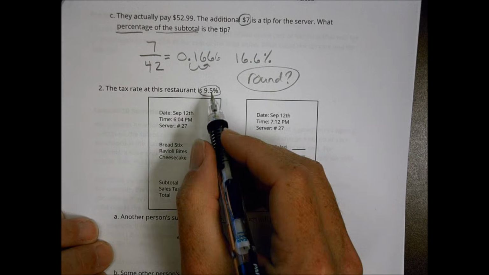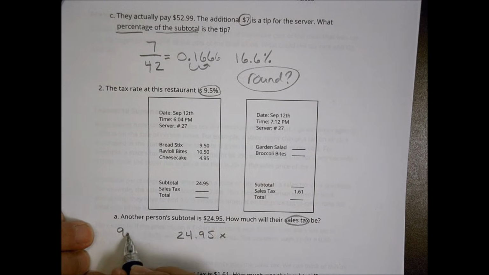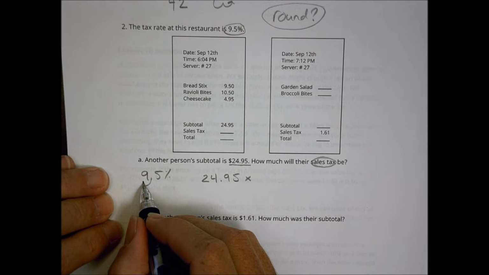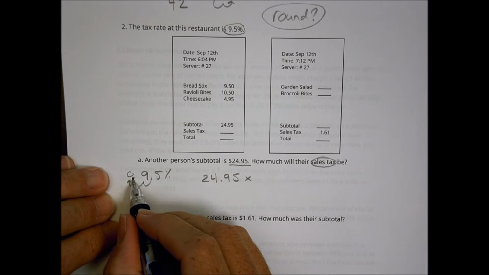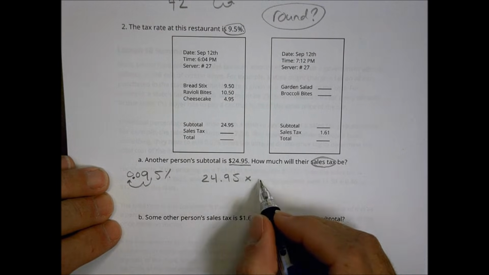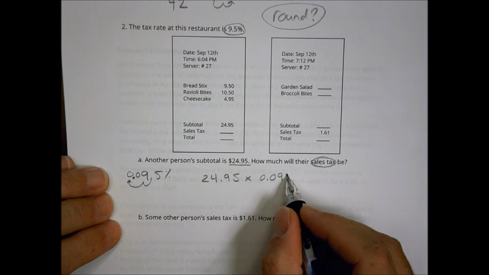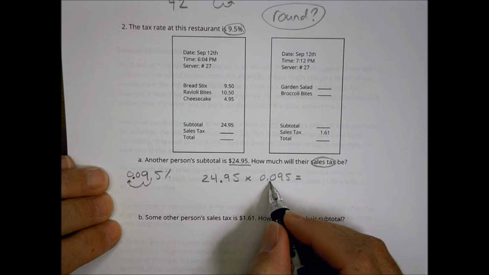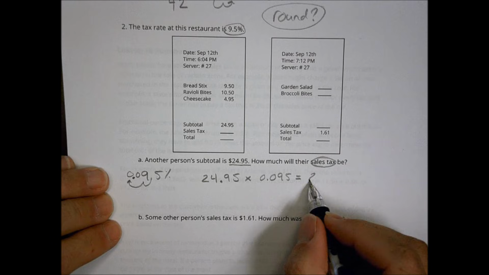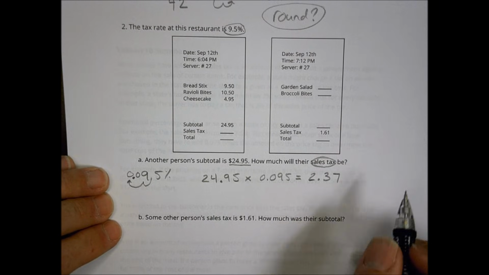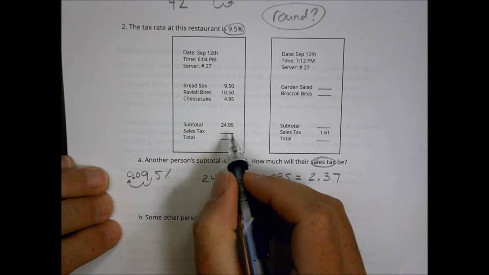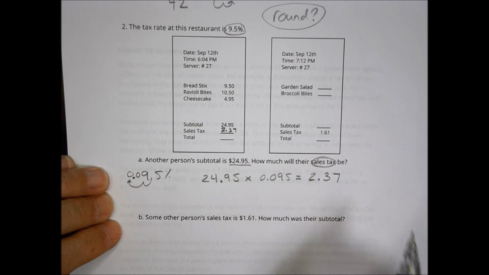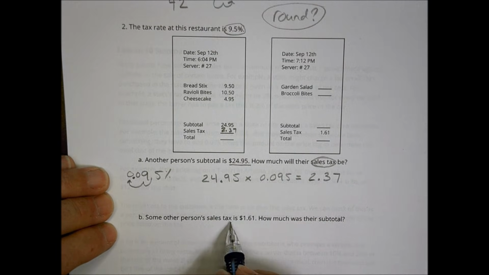In this case here, because the sales tax is 9.5%, to write that as a decimal, we're going to move it over 1, 2, right? So you end up with times 0.095, and so 24.95 times 0.095 is going to equal $2.37. So my sales tax right here, if I want to write in the column here, would be $2.37.